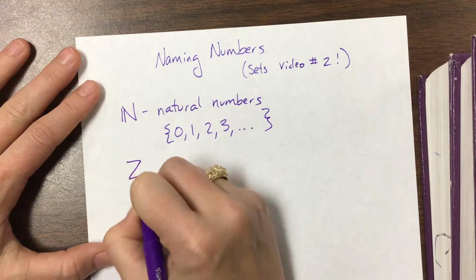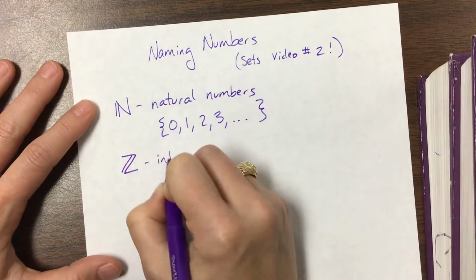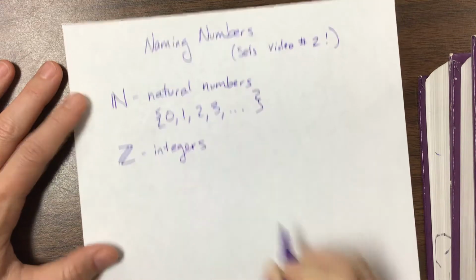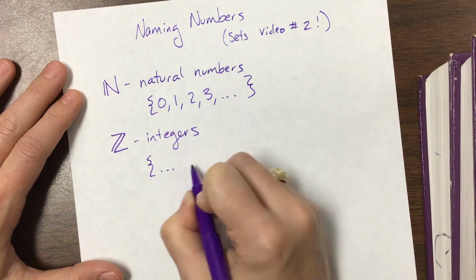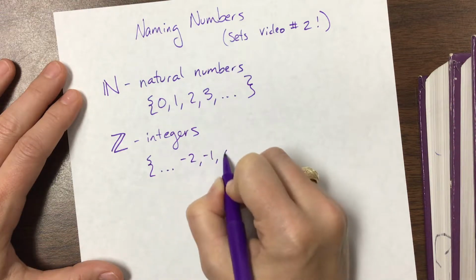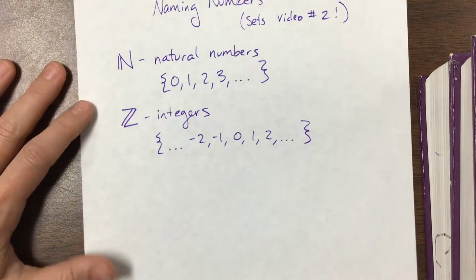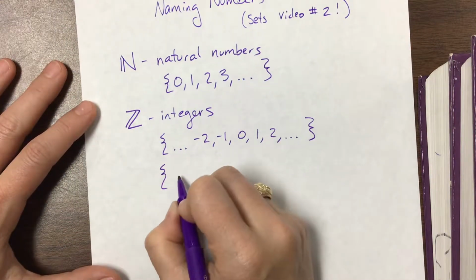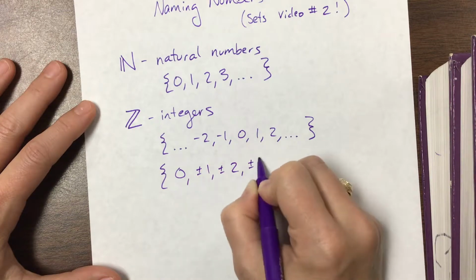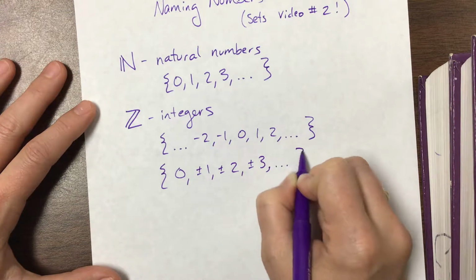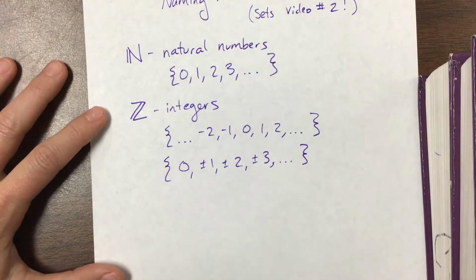The next set, we use a fancy letter Z, and those are the integers. Sometimes I'll write it as -2, -1, 0, 1, 2, and then we keep going. Or you might say it's the set 0, plus or minus 1, plus or minus 2, plus or minus 3, and so forth. So those are the integers. They're positive and negative numbers and 0.